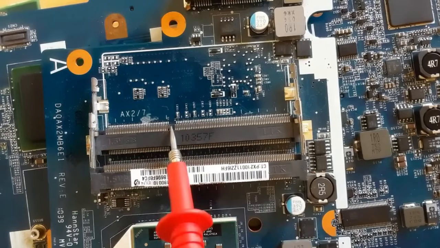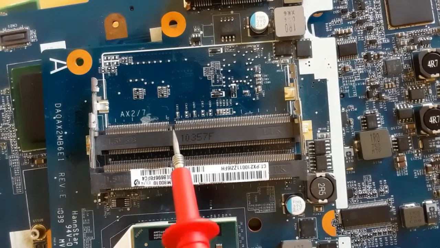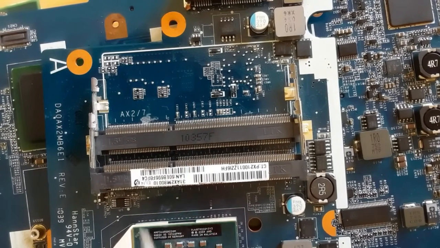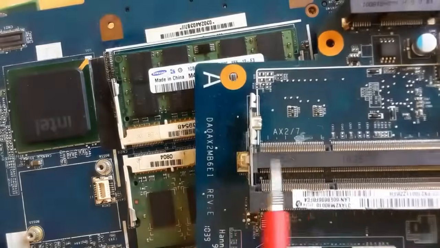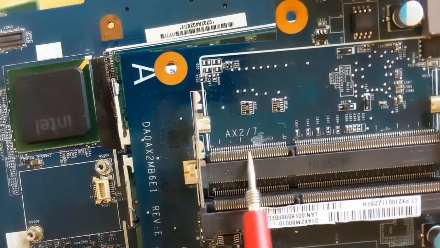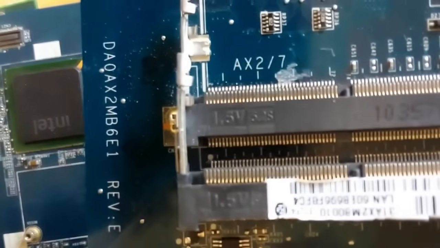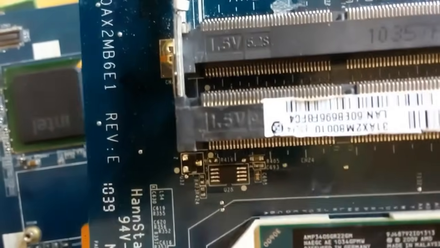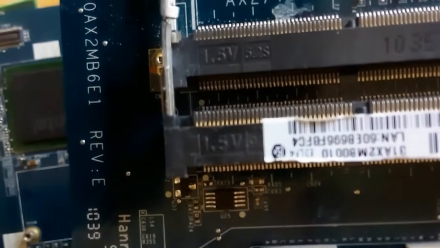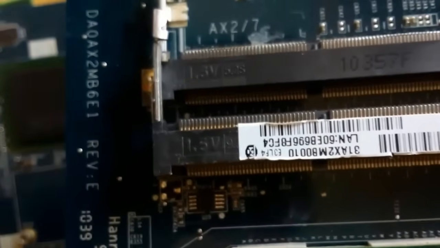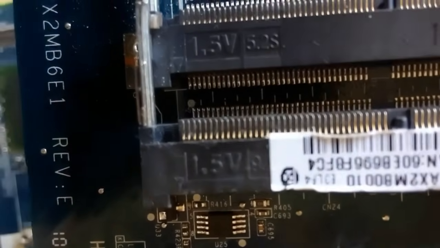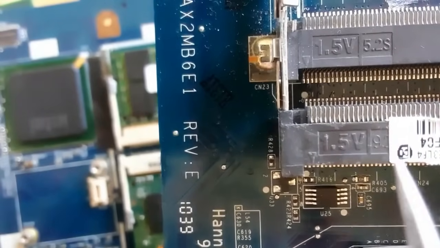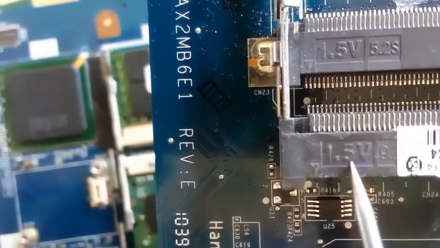Here, as you can see, this part is next to the middle of the slot, which means this is DDR3. As you can see, there is a big difference between DDR3 RAM and DDR2 RAM. The working voltage for DDR2 is 1.8 volts, but for DDR3 it is 1.5 volts. As you can see in the slot, 1.5 volts.